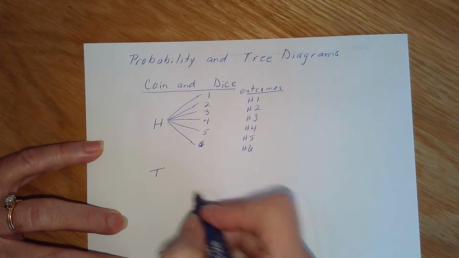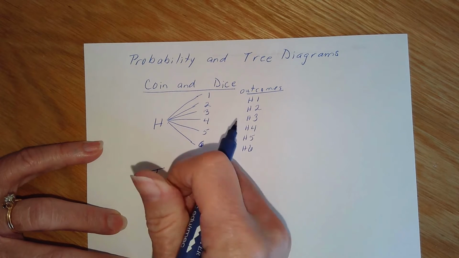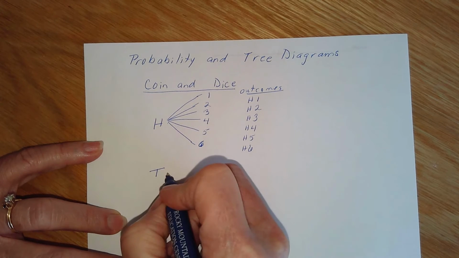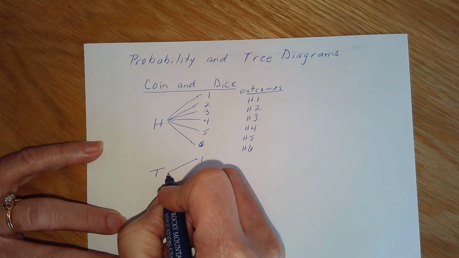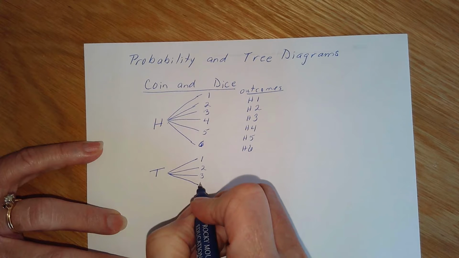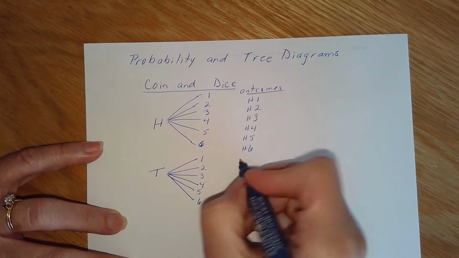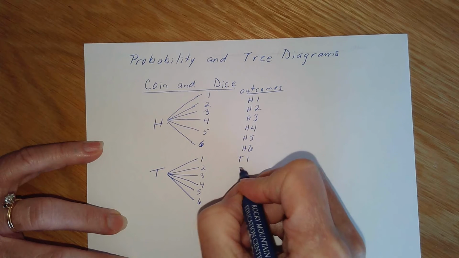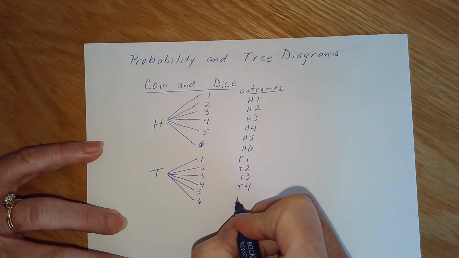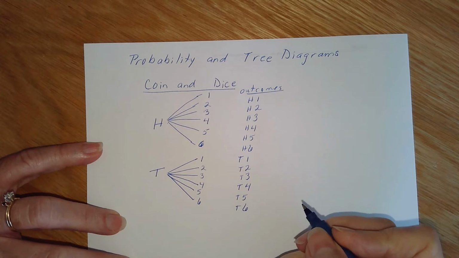Now let's move down to tails. I have exactly the same outcomes. There is no effect on my dice when I flip my coin. They're completely independent of each other. So I could have tails and 1, tails and 2, tails and 3, tails and 4, tails and 5, tails and 6. So that would be T1, tails 2, tails 3, tails 4, tails 5, and tails 6.